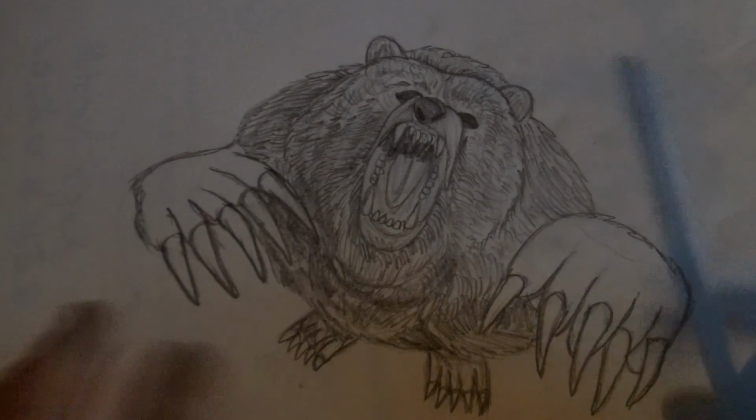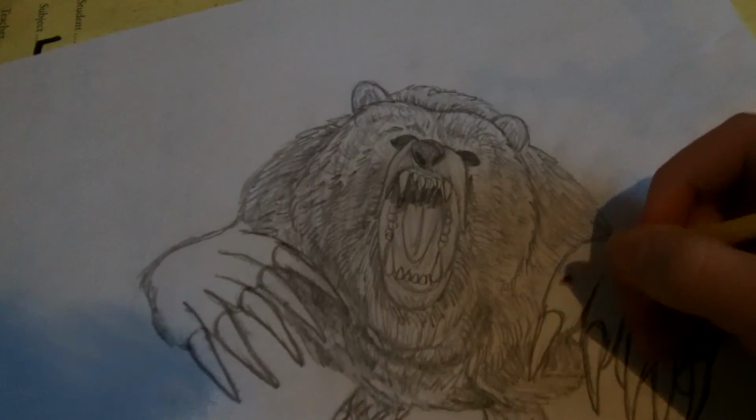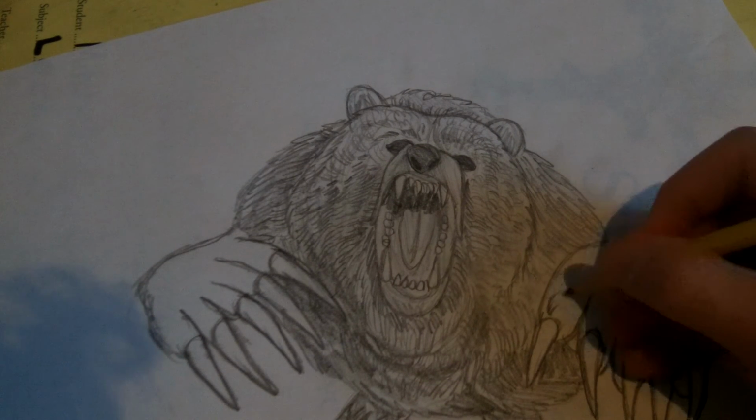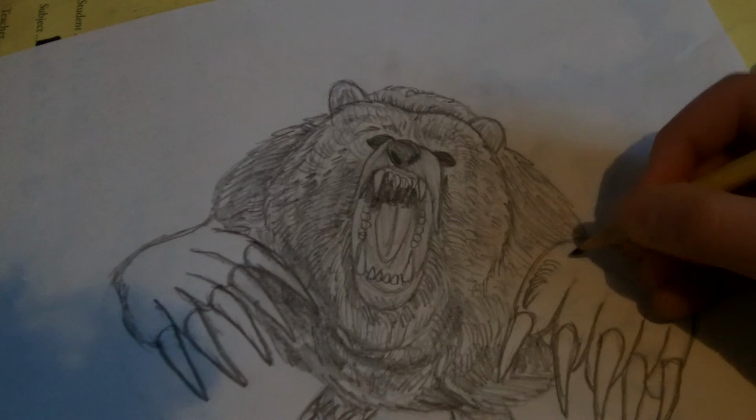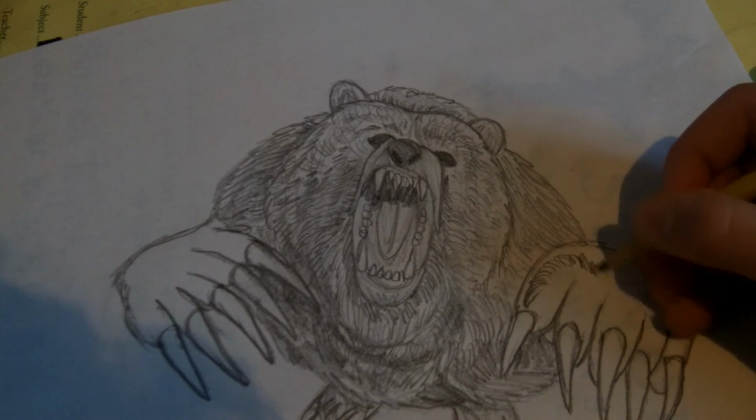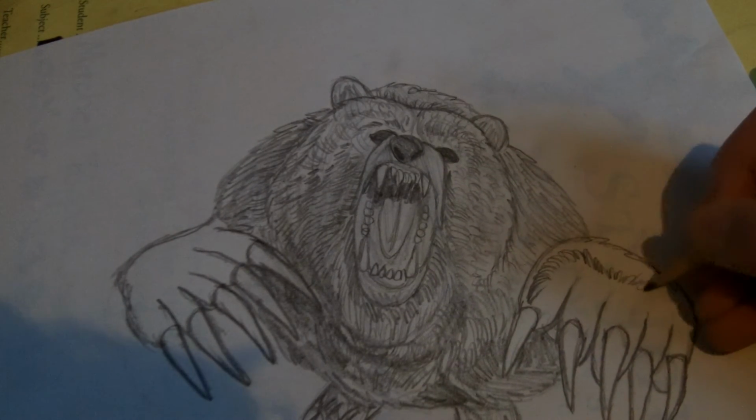So now, let's do the fur around those claws. Have those lines coming out to here, and have that black coming in here.